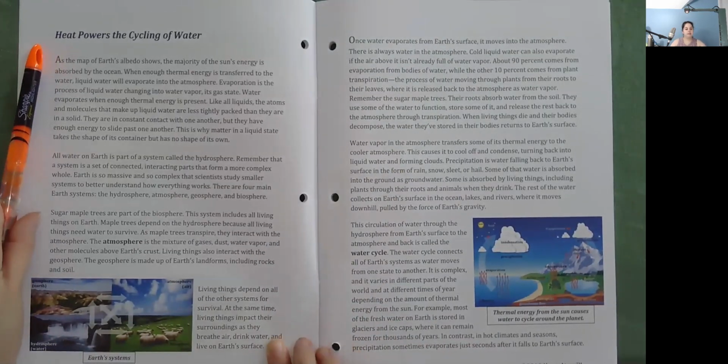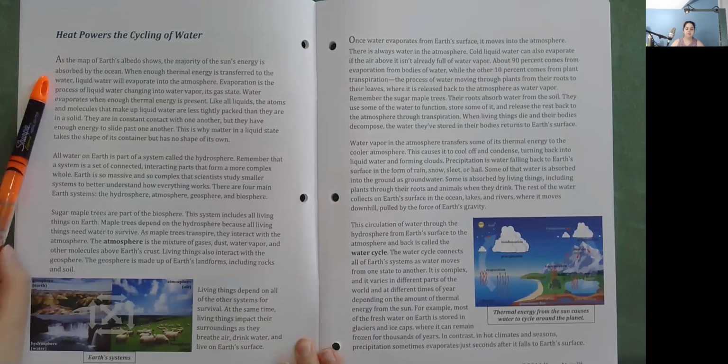Heat powers the cycling of water. As the map of Earth's albedo shows, the majority of the sun's energy is absorbed by the ocean. When enough thermal energy is transferred to the water, liquid water will evaporate into the atmosphere. Evaporation is the process of liquid water changing into water vapor, its gas state. Water evaporates when enough thermal energy is present.